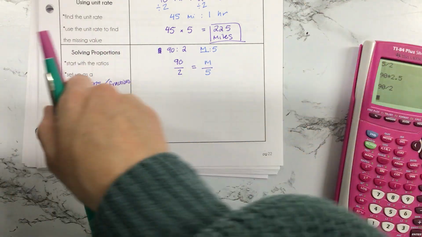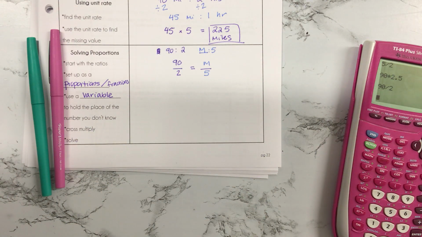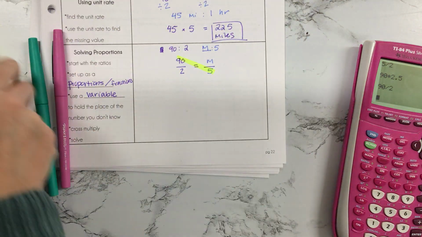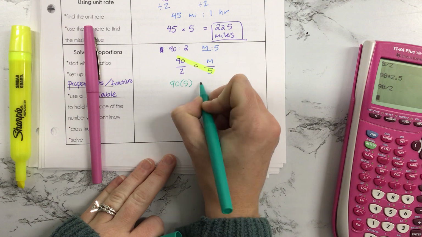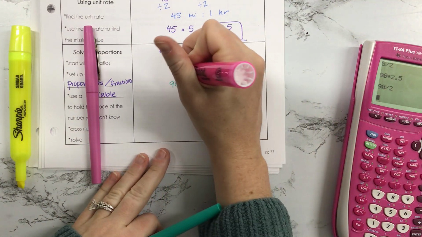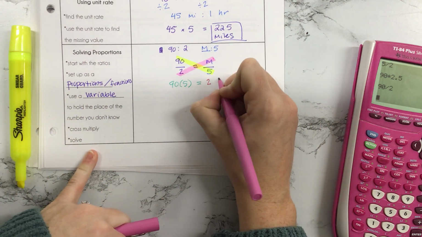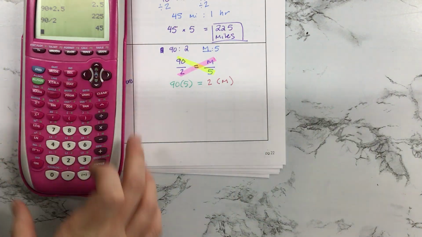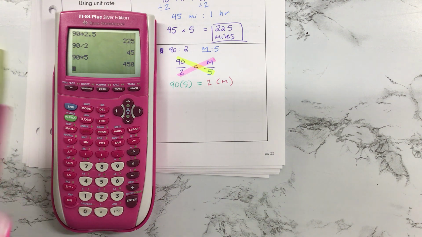Let me get some more colors to color code. All right, so we're going to take 90 times 5. And we know that that's equal to 2 times m. Okay. 90 times 5 is 450.